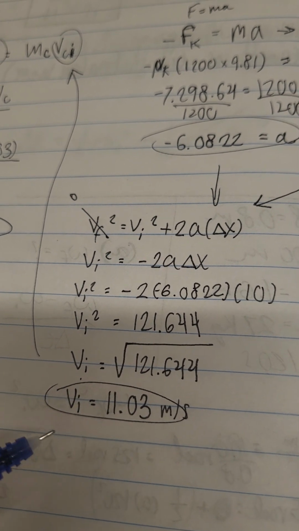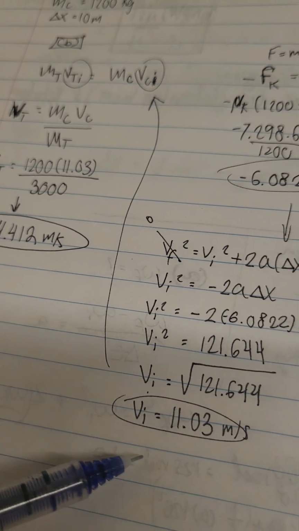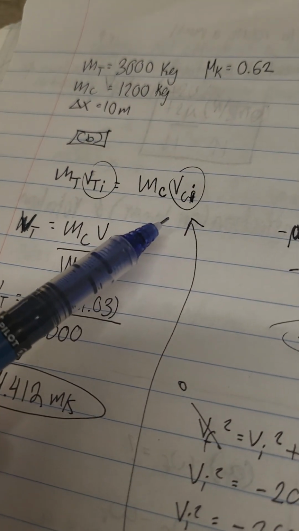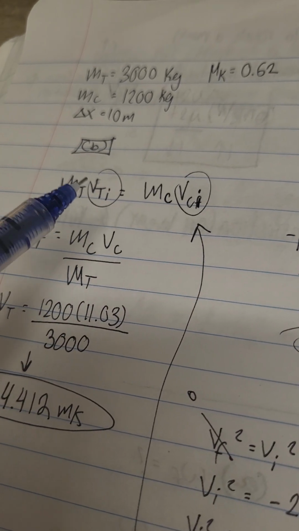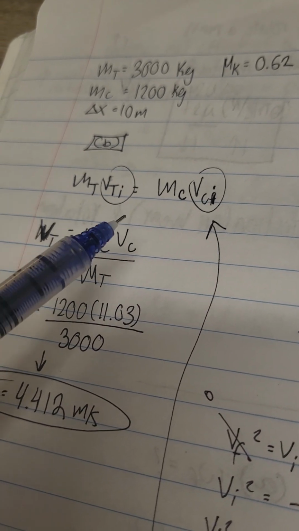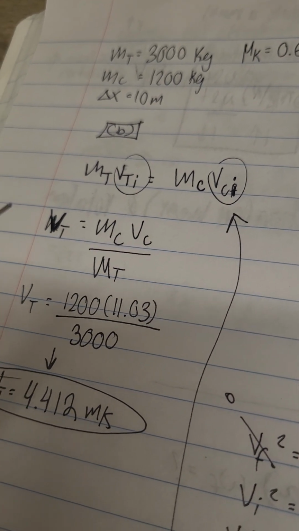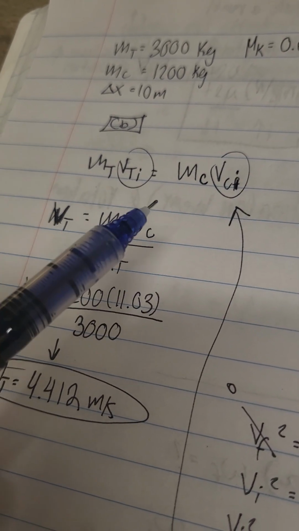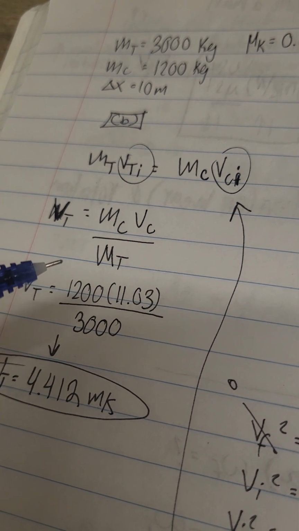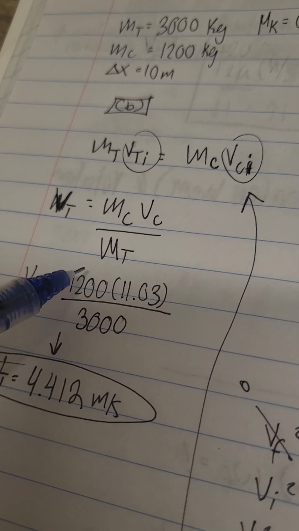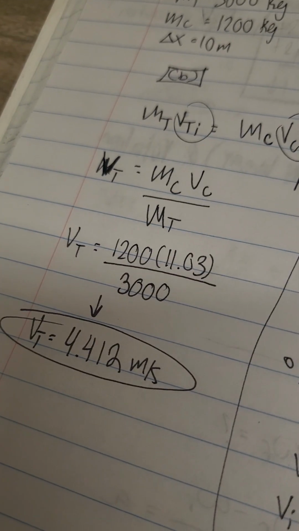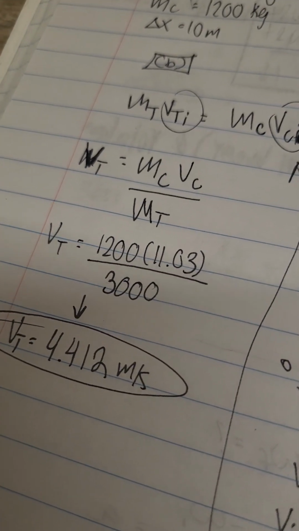meters per second as the initial velocity of the car, which I then plugged back into the equation to simply find the velocity of the train just before the collision in event 1. So finding the second variable, you just plug in the variables into that equation, and then you find the velocity of the train.